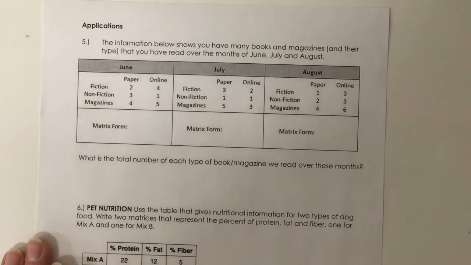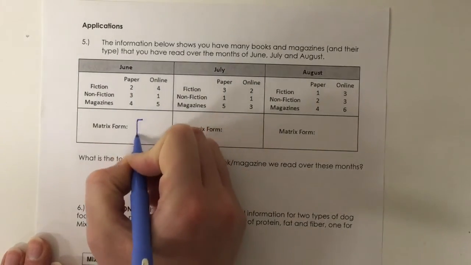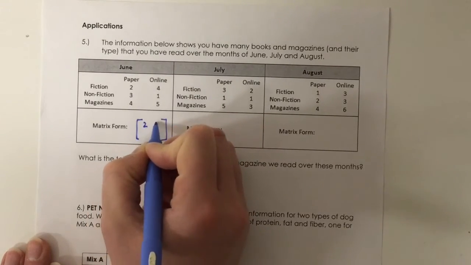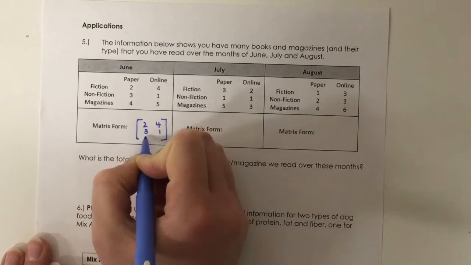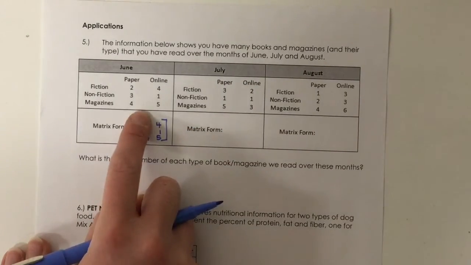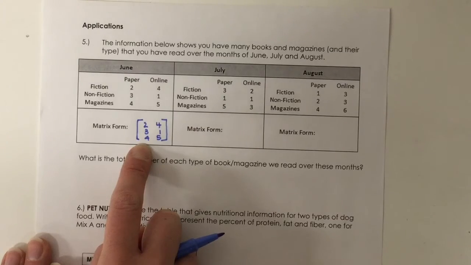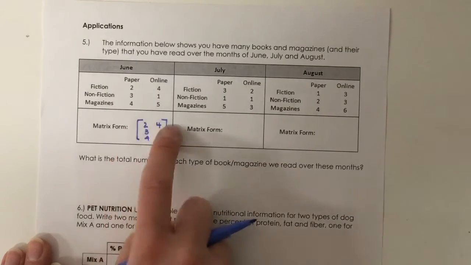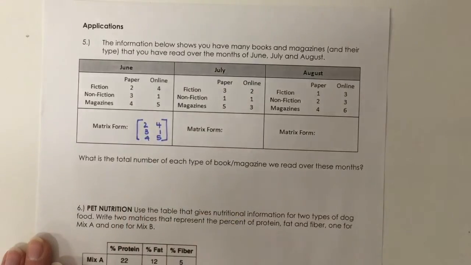And so a matrix, as we know, is that ordered arrangement of numbers. We can simply take something like this table and form it into a matrix. So it would just be the matrix 2, 4, 3, 1, 4, 5. All it means is this first column means it's paper, second column means it's online; fiction, nonfiction, magazines.